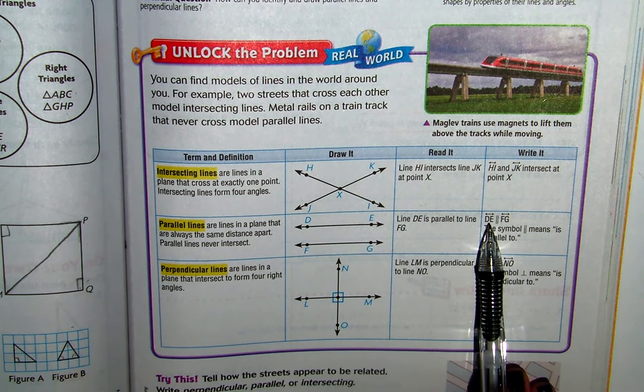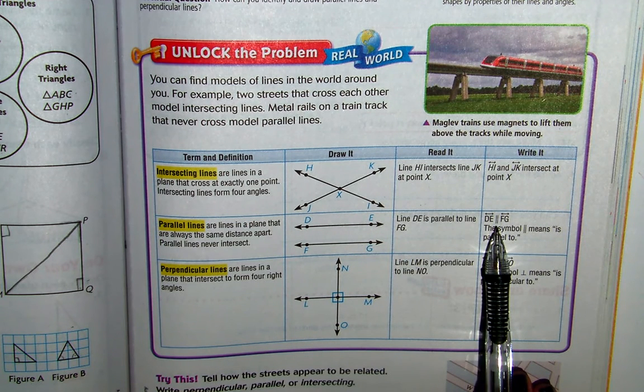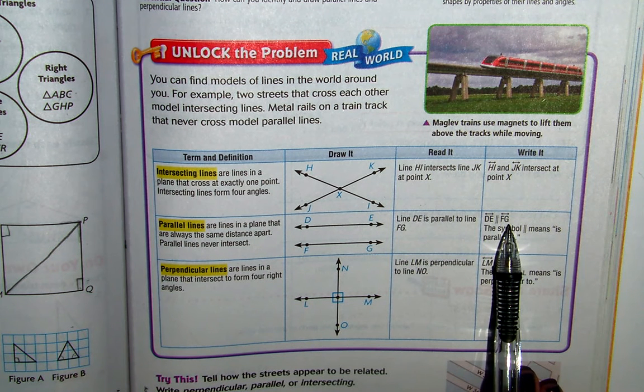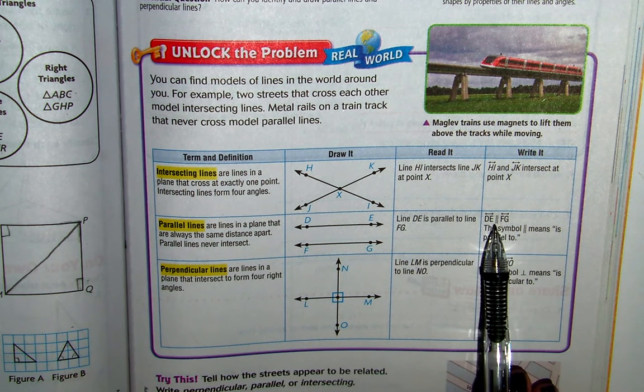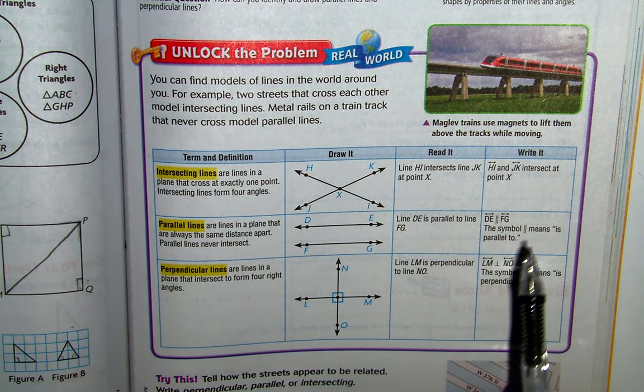Line DE, and that's DE with a line with arrows on either end. This symbol here means parallel to, and then we have line FG here. So line DE is parallel to line FG. And remember, this is the symbol for is parallel to.